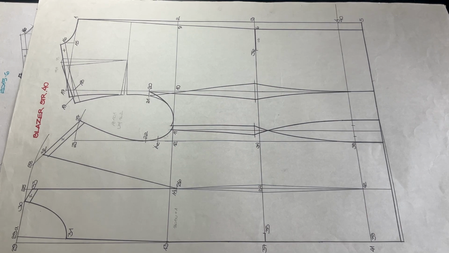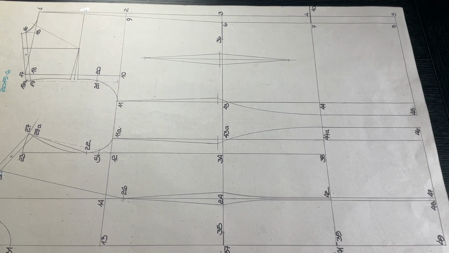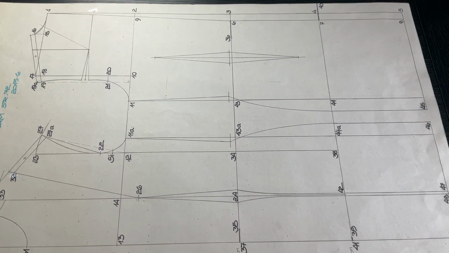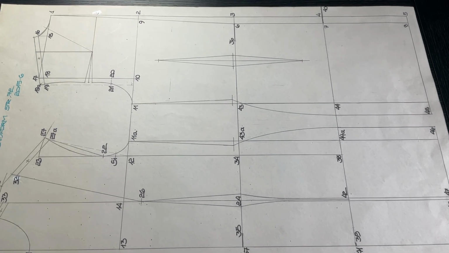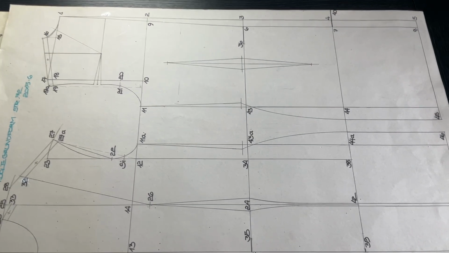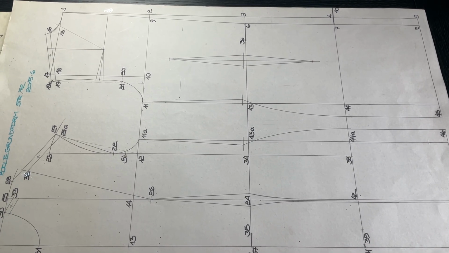But today we are going for the easier option that is based on the dress pattern. And this pattern I went through in an earlier video. The only thing you have to do different if you follow this pattern is the ease additions that you make when you construct it.